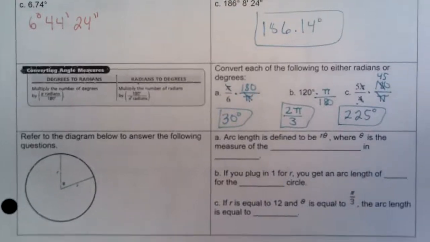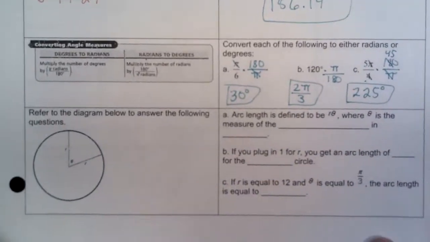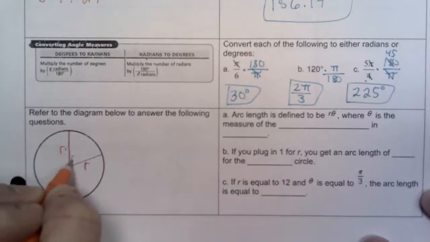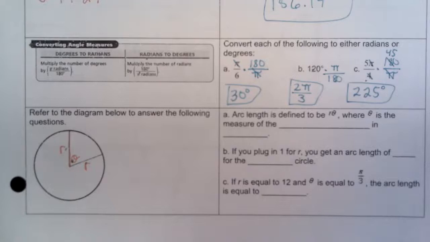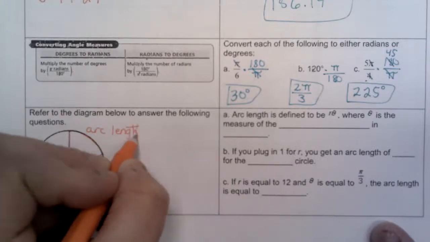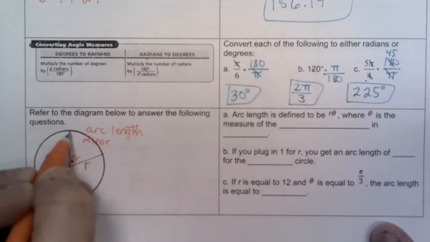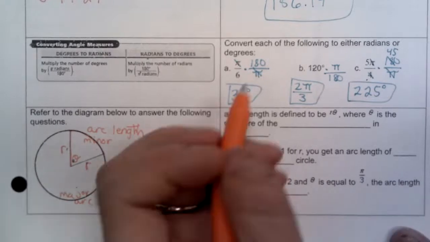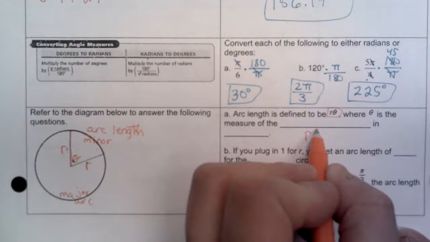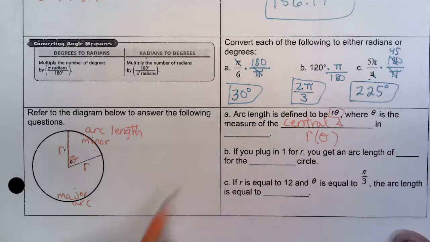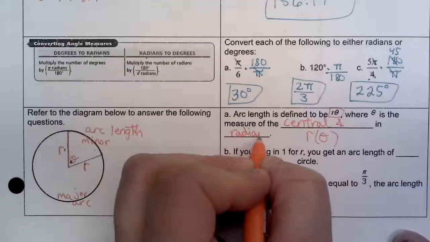All right, this next part, it is review, but it's actually review from geometry, from arc length. Okay. So here we have a circle with a radius of r and a central angle of theta. We actually want to find this arc length. And remember, in geometry, you learned minor arc length, okay, is less than 180 degrees, or a major arc length, okay, is greater than. So the formula for arc length is r times theta, where theta is the measure of the central angle in radians. Okay, that's important. It needs to be in radians.